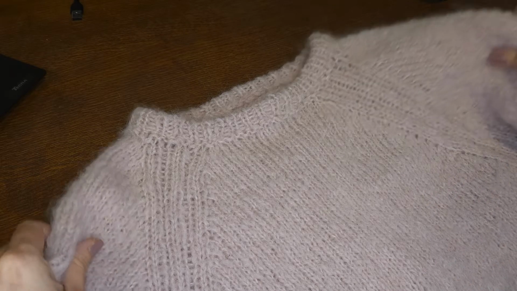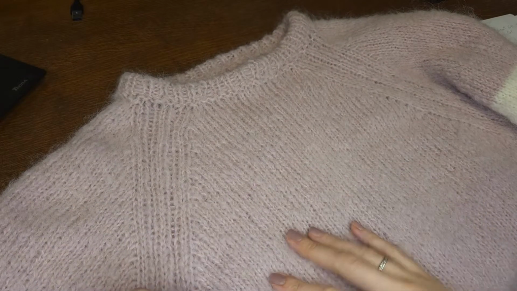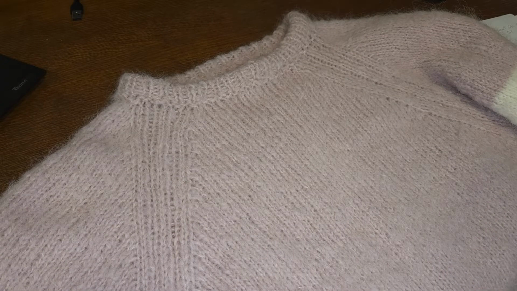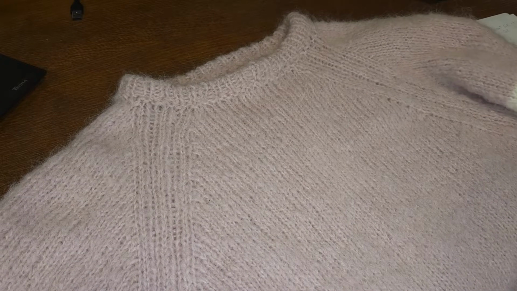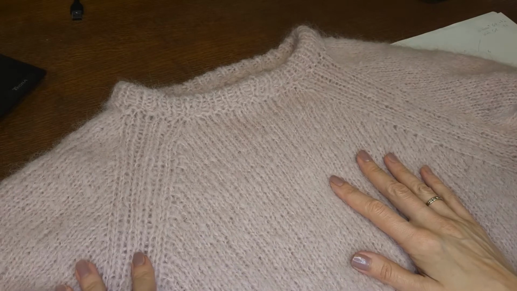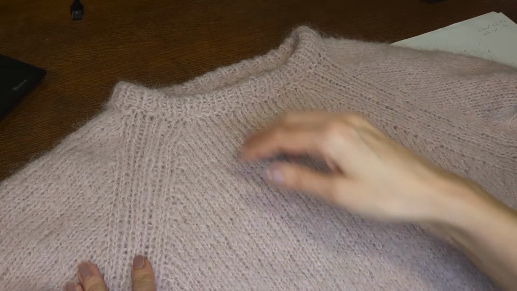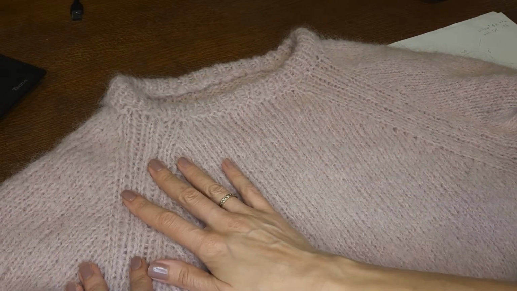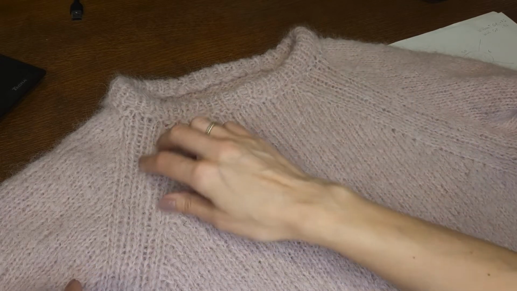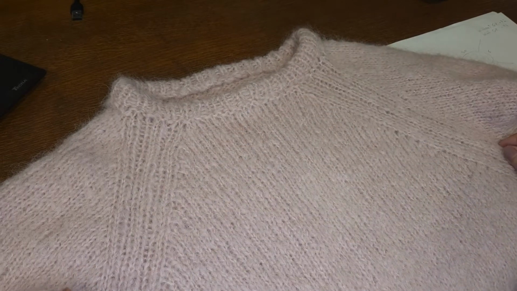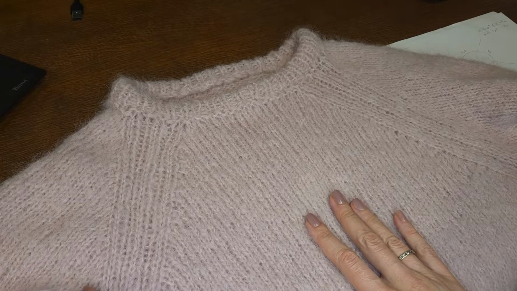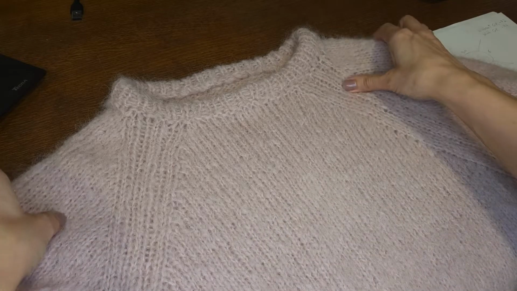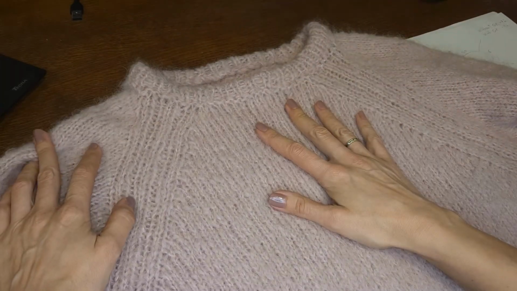Okay, today I would like to show you and explain to you how you can create a beautiful sweater that is knit top down with raglan lines, and how to make calculations to create it and be happy with the result.